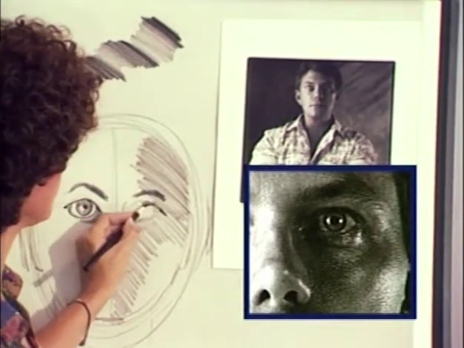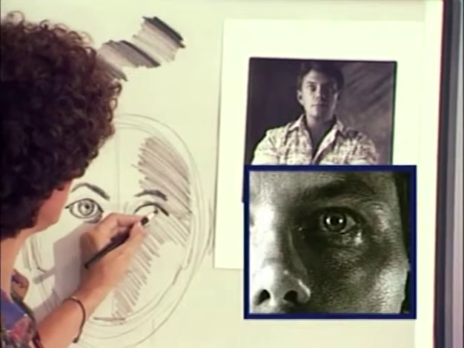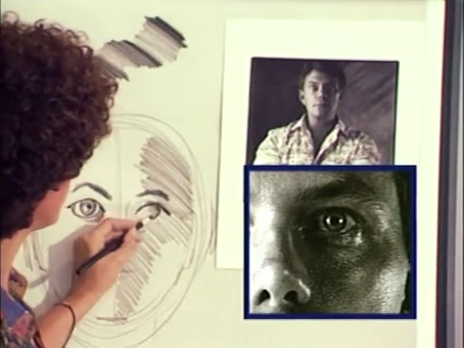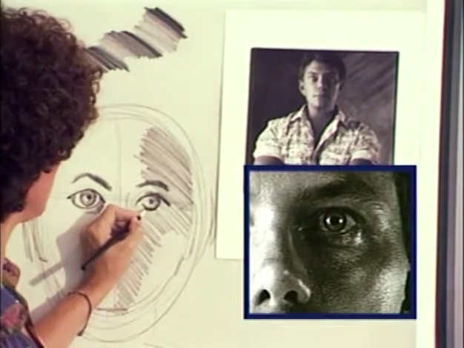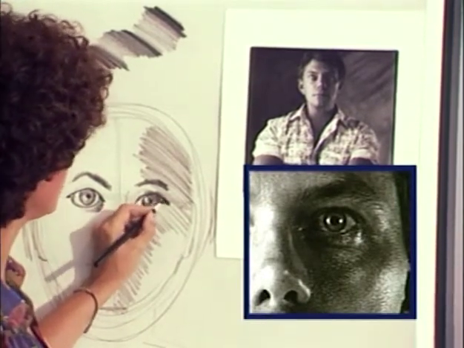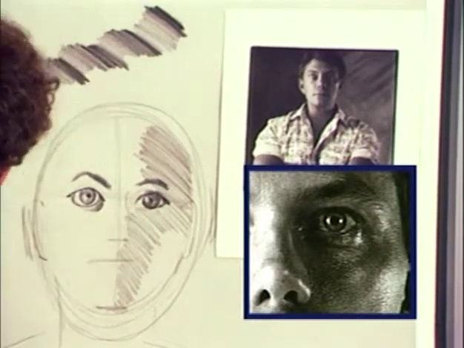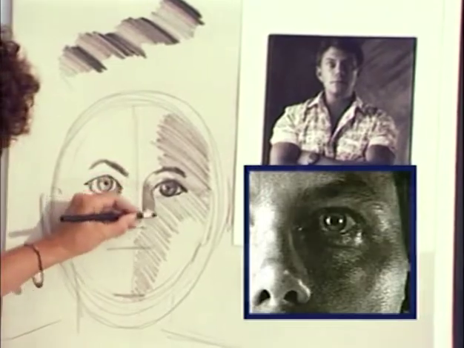Even though it's in shadow, I'm going to look very closely, because if I do, I'll see the information that I need to draw that eye. And even in all the shadow darkness, I still see a highlight in that eye. And it's important that I have that highlight there. I would continue defining the shadow, the side of the nose.